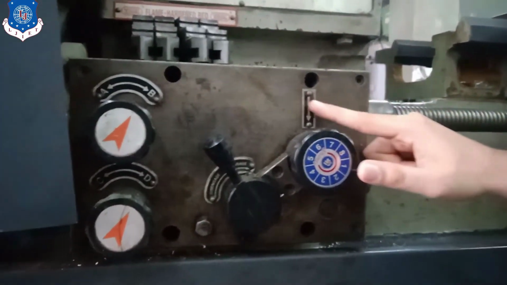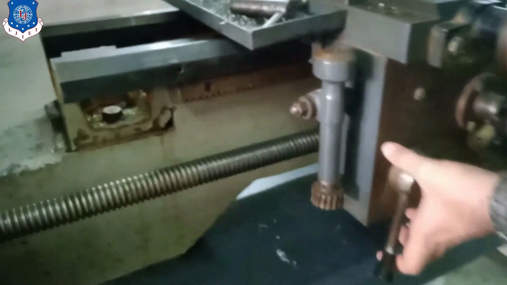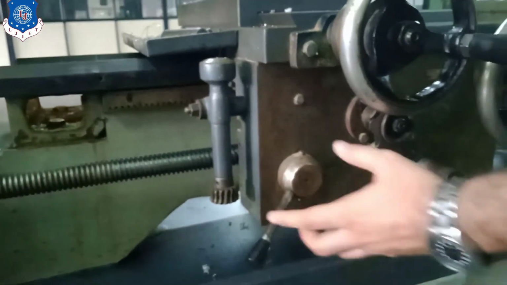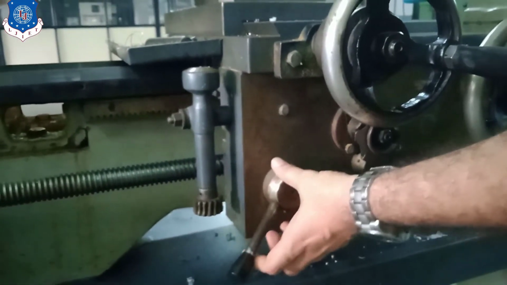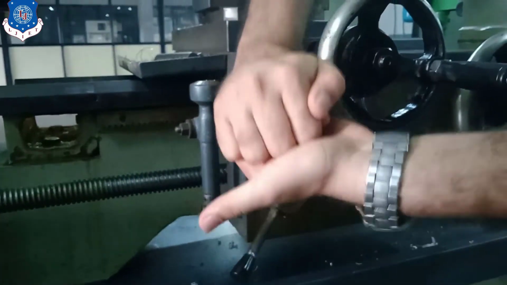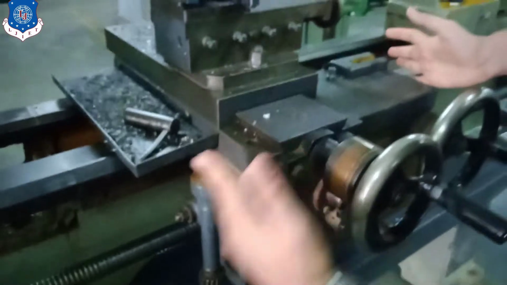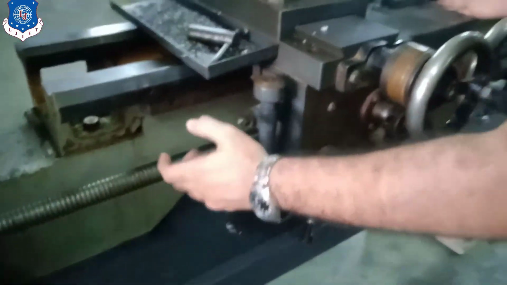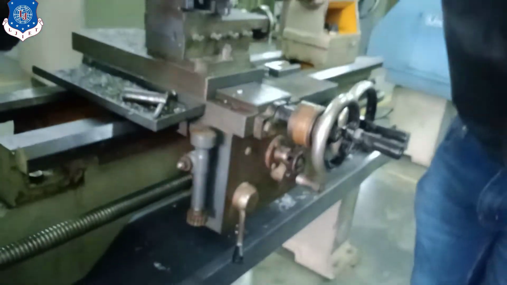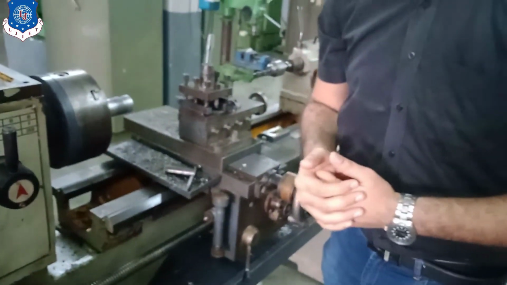Before starting, what we will be doing, we will be going for this half nut. We will be taking this half nut to the engage position. So what will happen, with the help of this half nut, we will be engaging, that means it will engage, and as a result your whole carriage is attached to the lead screw. So this lead screw will automatically move in the direction in which we have kept, either in the reverse direction or in the forward direction.